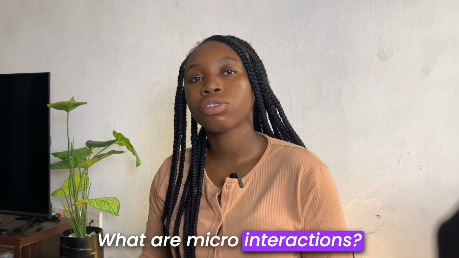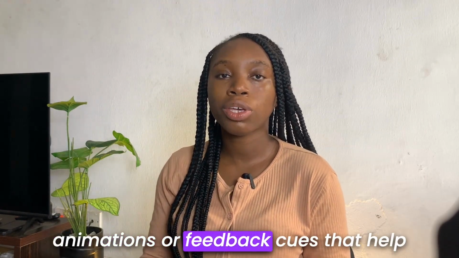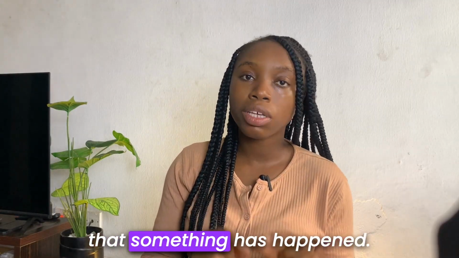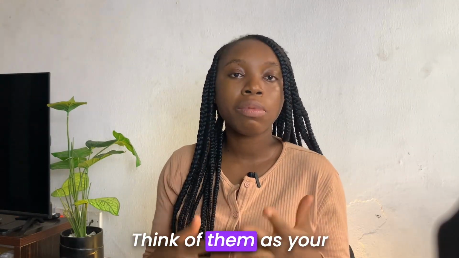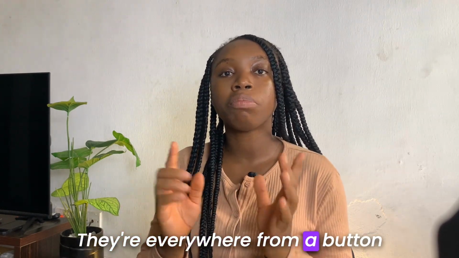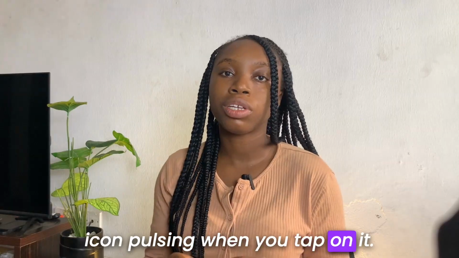What are microinteractions? Microinteractions are subtle functional animations or feedback cues that help users complete a task or understand that something has happened. Think of them as your product's body language. They are everywhere, from a button changing color on hover to an icon pulsing when you tap on it.